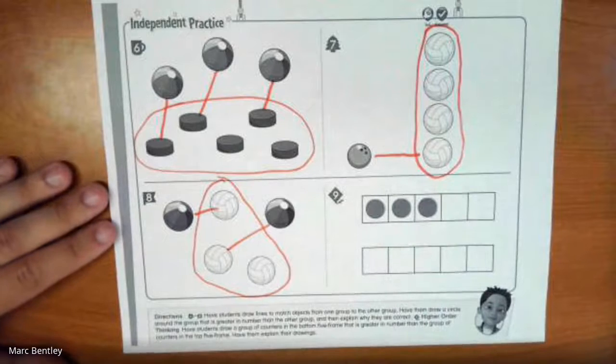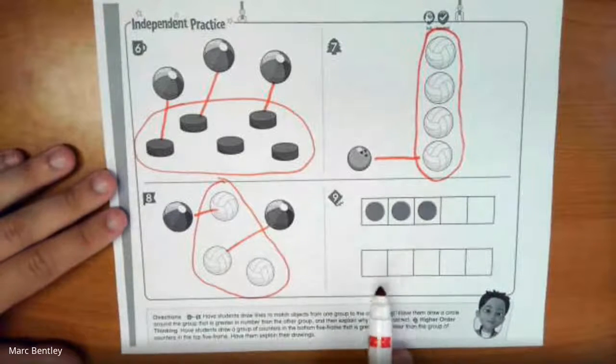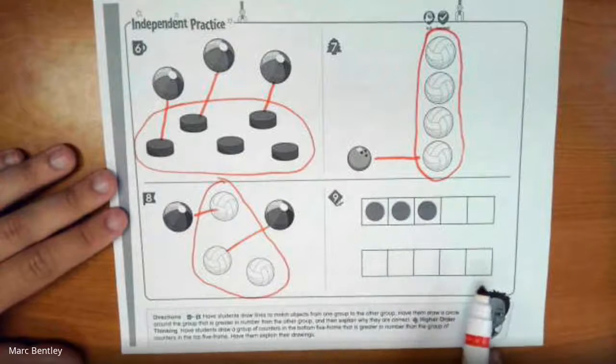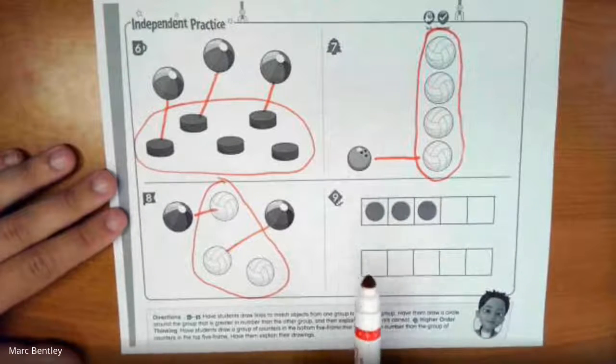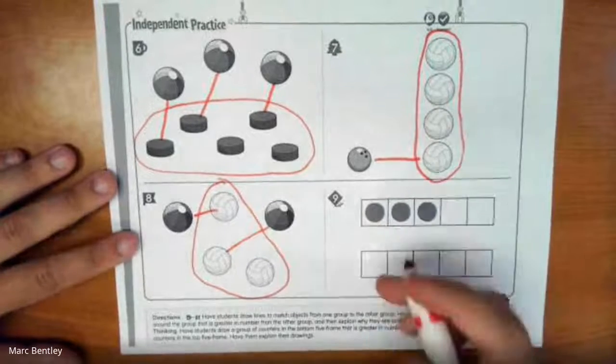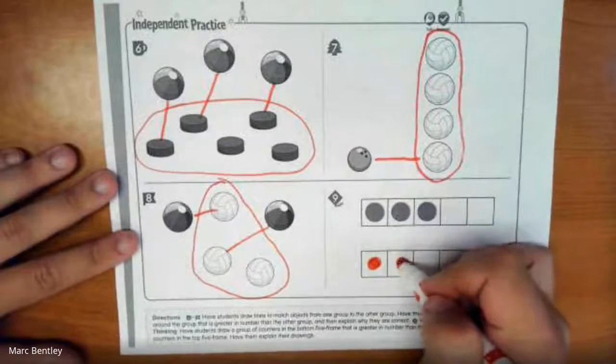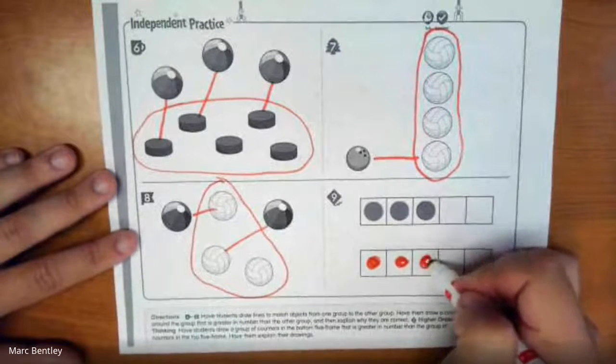Okay, last problem. We have a 5 frame with 3 black counters in it. What I have to do is draw some counters in this 5 frame to make a number that is greater than 1, 2, 3. So first what I'm going to do is match it up. 1, 2, 3.